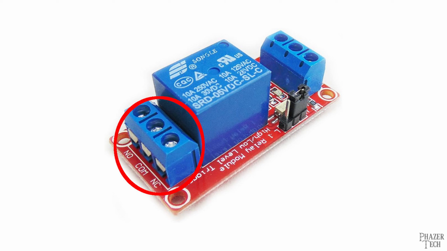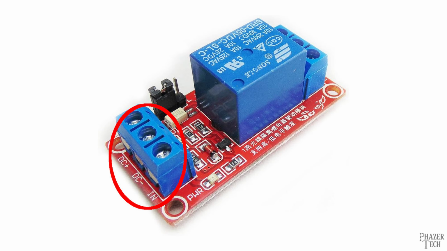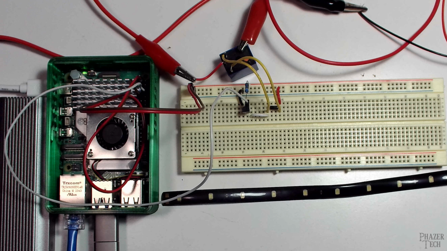So now let's go over how to connect the module board that's available on Amazon. On this side we see the NO, COM, and NC pins, and these are exactly the same as how I just showed. And on the other side we see DC+, DC-, and in. For DC+, you'll need to connect this to the Pi's 5-volt power pin. Again, these relay boards contain a relay with a 5-volt coil, so you'll need to use the Pi's 5-volt power pin. Now DC- is connected to the Pi's ground pin, and the in pin is connected to the Pi's GPIO pin. And that's all there is to it. These boards make everything a bit easier. Alright, so now let's see it in action.